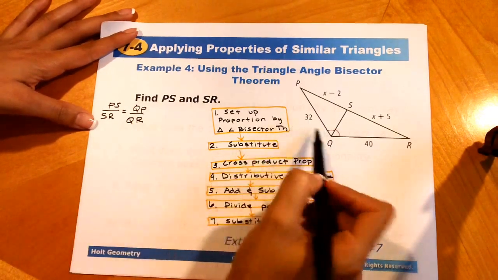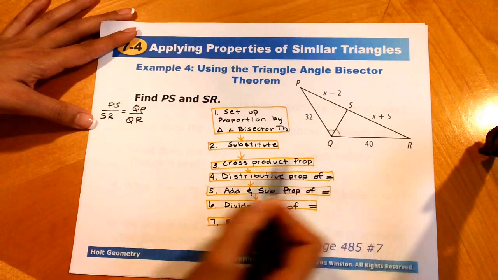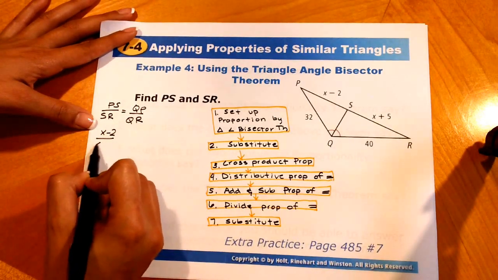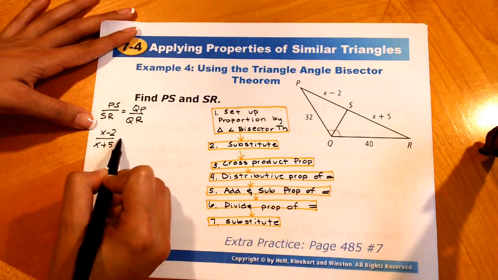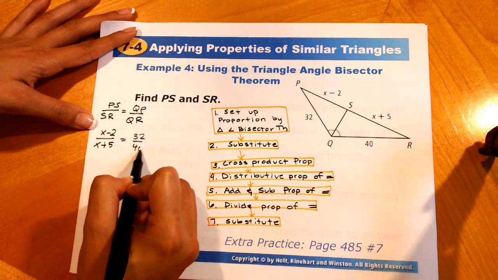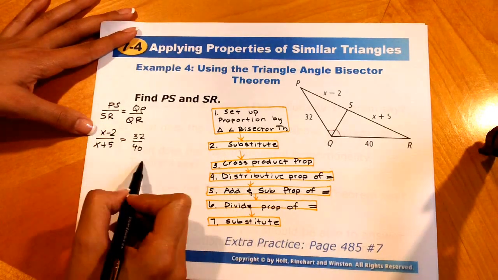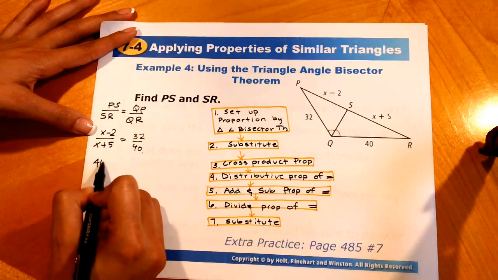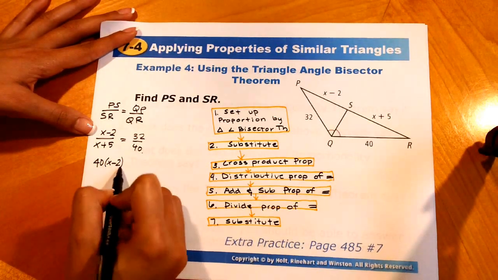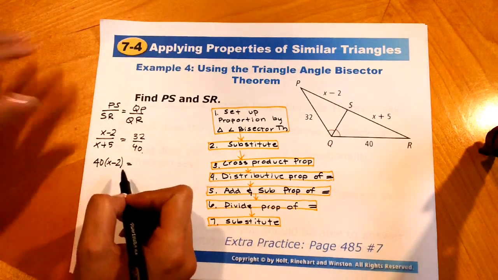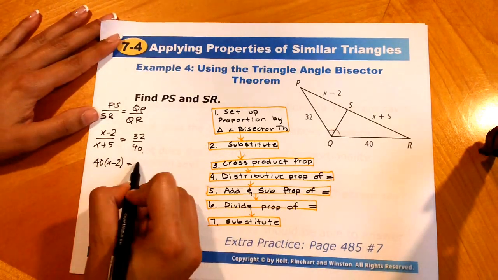And then I'm going to substitute my values that are already marked on my triangle. Gives me x minus 2 over x plus 5 equal to 32 over 40. Again, we're using cross products. So I have 40 times x minus 2 equal to 32 times x plus 5.